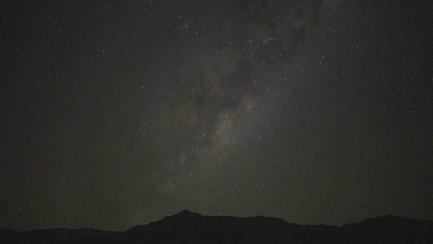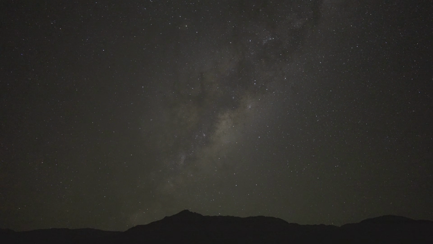We're just live viewing the Milky Way. This is ISO 64000, f1.4, and the shutter speed is 1/4 of a second. It's a 24mm lens. It's pretty impressive.